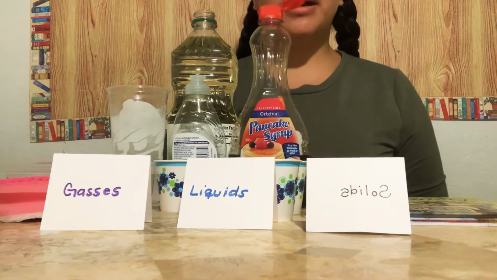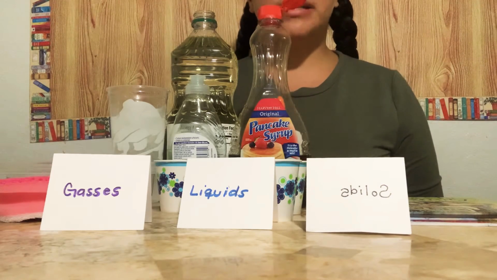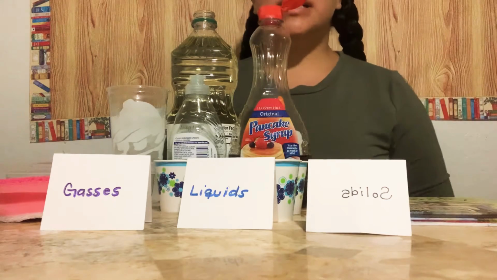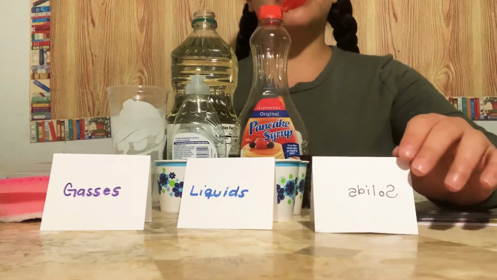The standard that will be covered in my lesson plan is comparing and contrasting the basic properties of solids, liquids, and gases, such as mass, texture, and temperature. So we're going to begin with the solids.